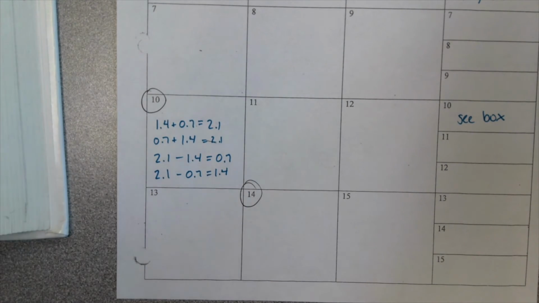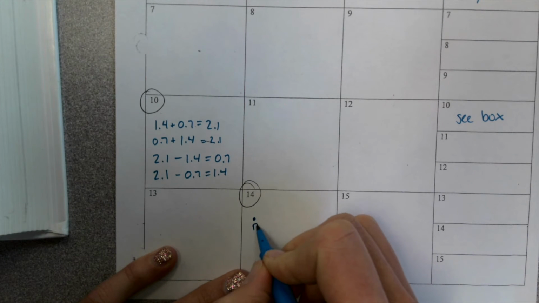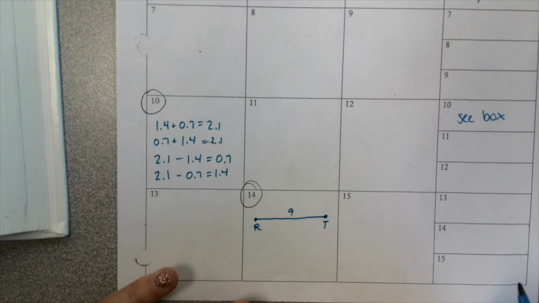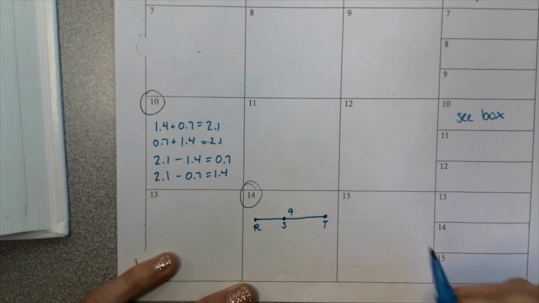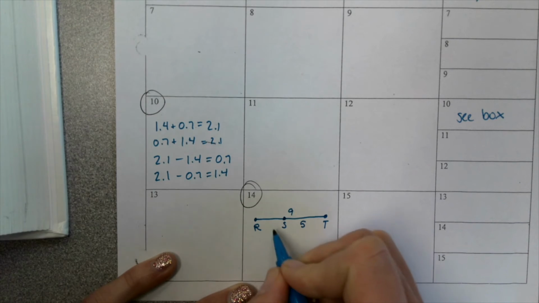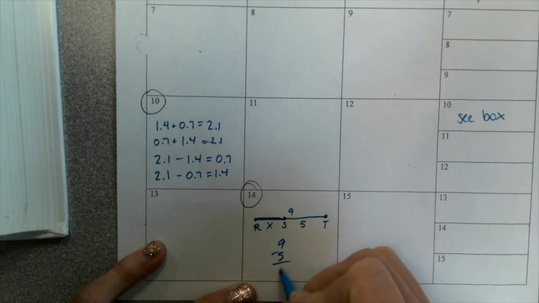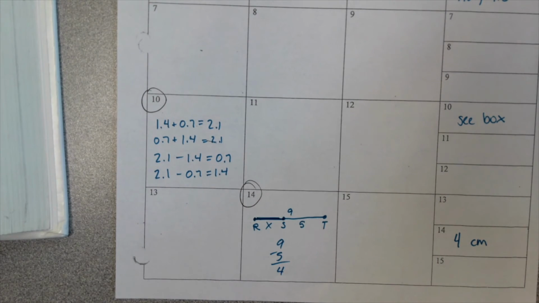14 says the length of segment RT is 9 centimeters. So RT is 9 centimeters. ST is 5 centimeters. What is the length of segment RS? It's a piece here, so we need to subtract. 9 minus 5, I get 4. So 4 centimeters. Flip it over.